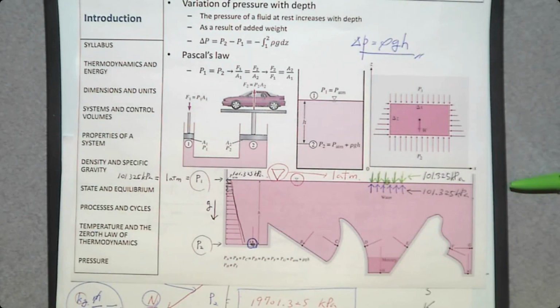They are the same because they have the same gravity, same h, and same density, water. So delta P, the difference in pressure between A and the surface, B and the surface, they are the same. So the pressure values at A, B, C, D, E, F, G, they are all the same. Okay?